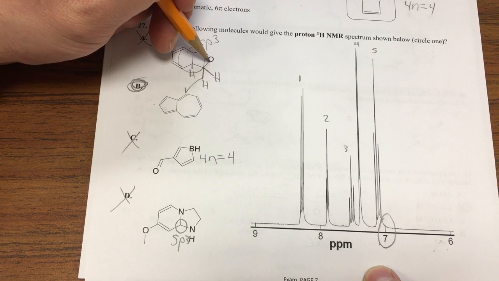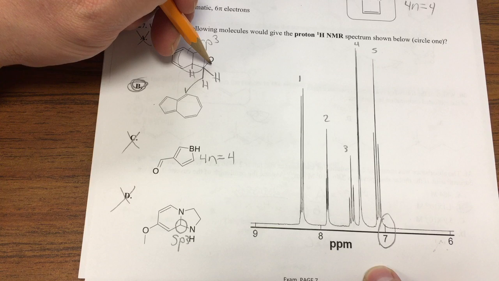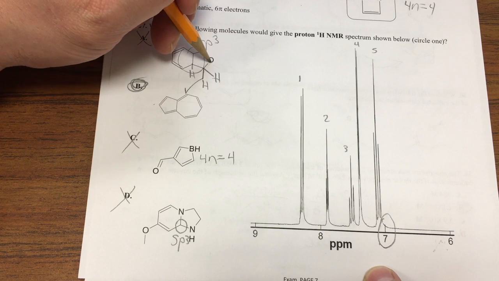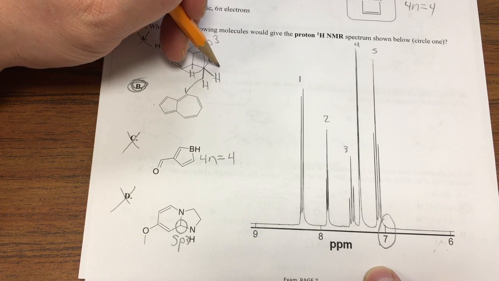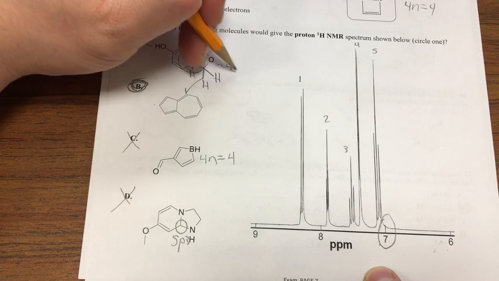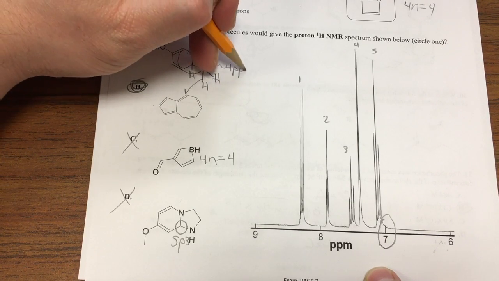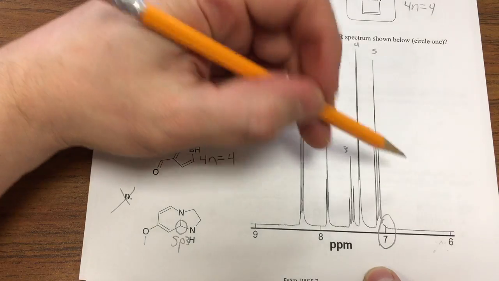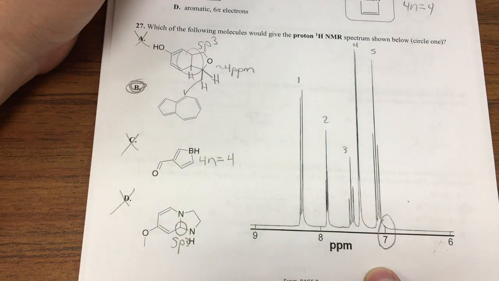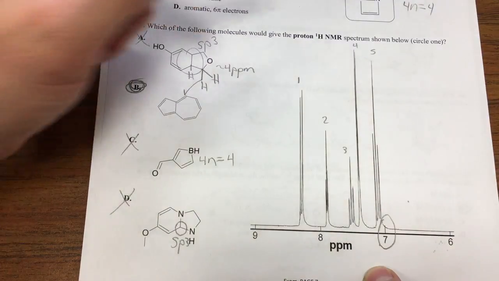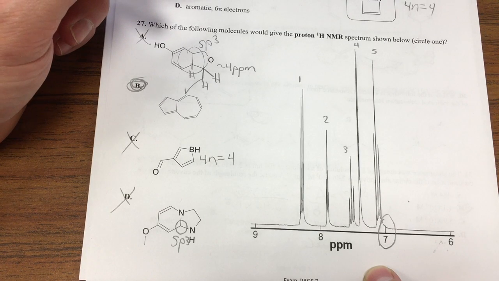But let's look at the chemical shift here. Chemical shift with a carbon that's attached to an oxygen here is going to be around 4 ppm. We're not anywhere near the 4 ppm range. It actually is cut out because there's no signals there.